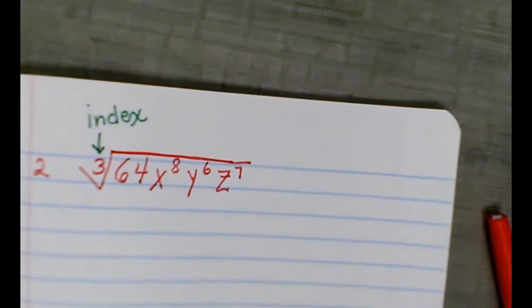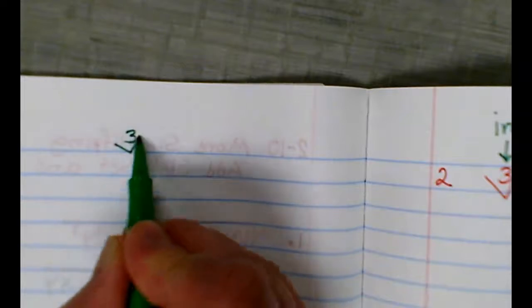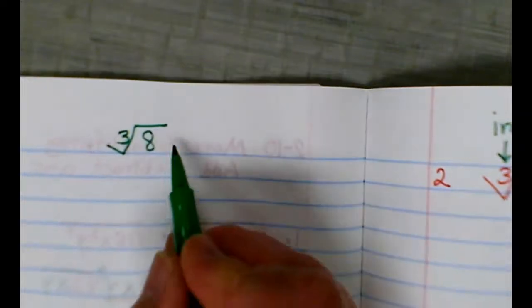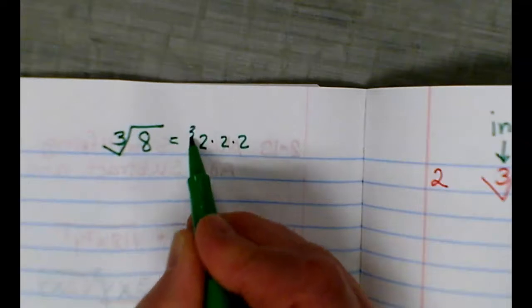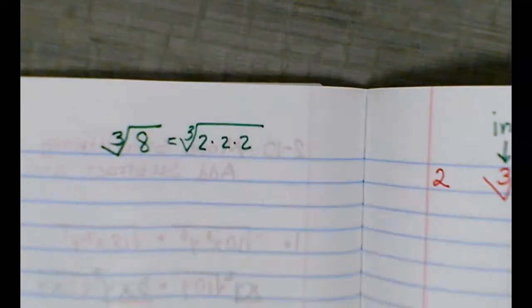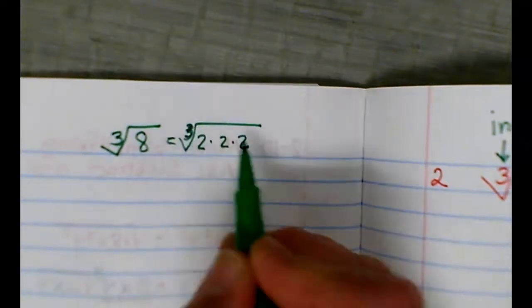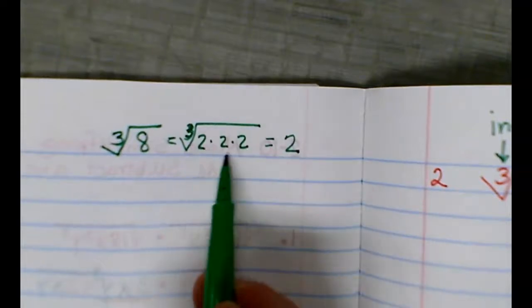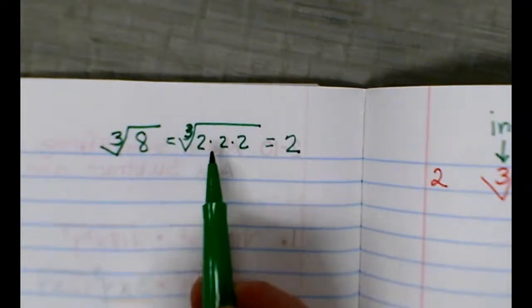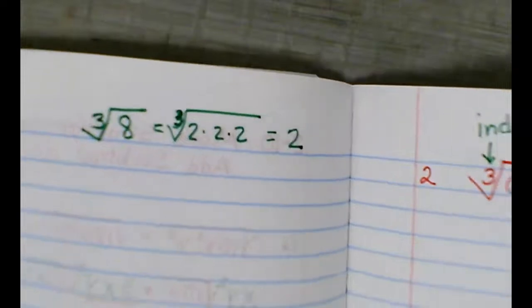For example, the cubed root of 8. 8 is 2 times 2 times 2. So the cubed root of 8 is 2, because it's asking what number got multiplied by itself 3 times.